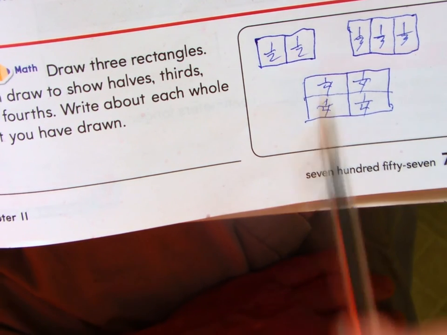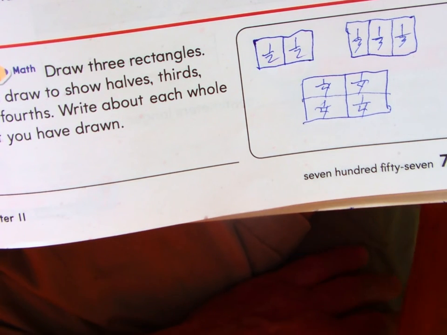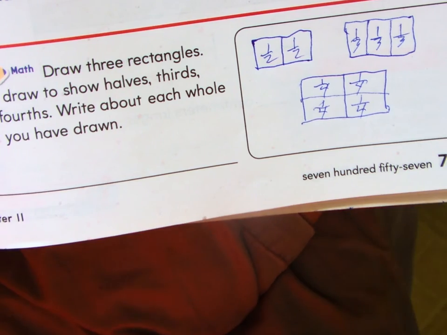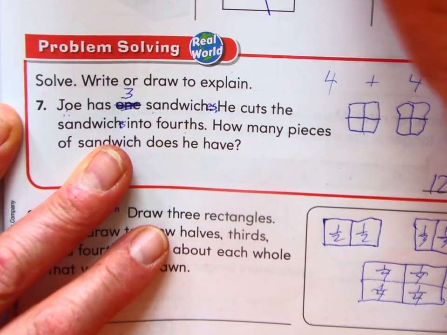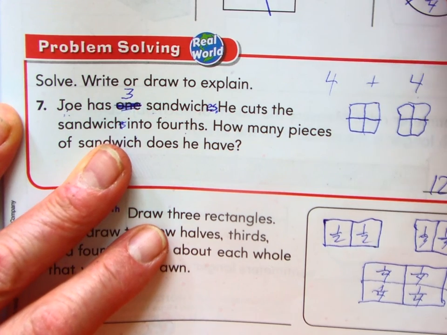Anyway, did you draw your pictures on your own? Good job, guys. That's it. What are these all called? They forgot to use the word again. These are all called fractions.